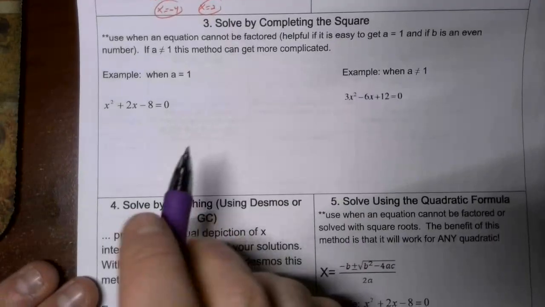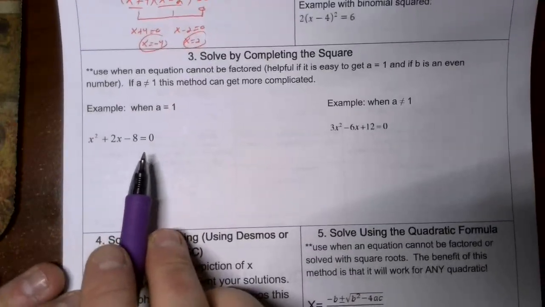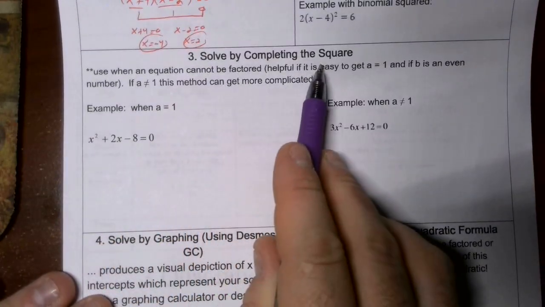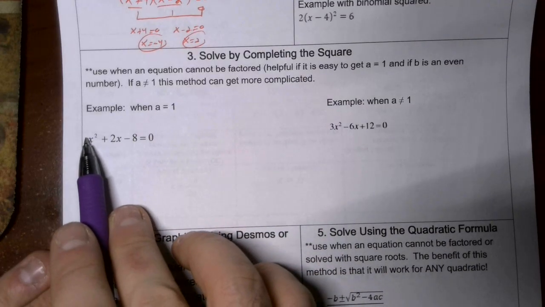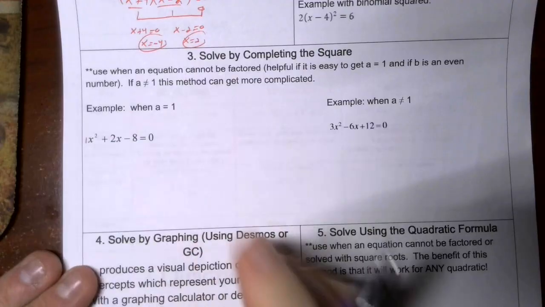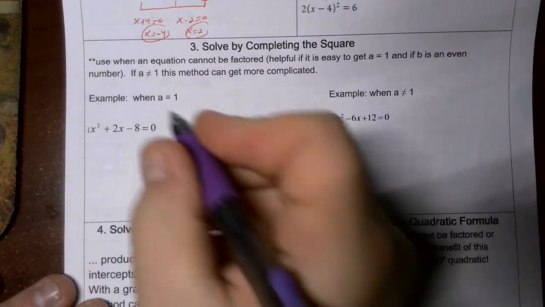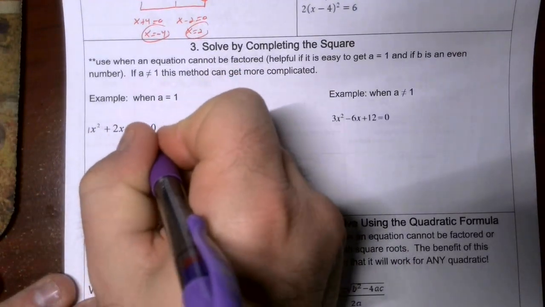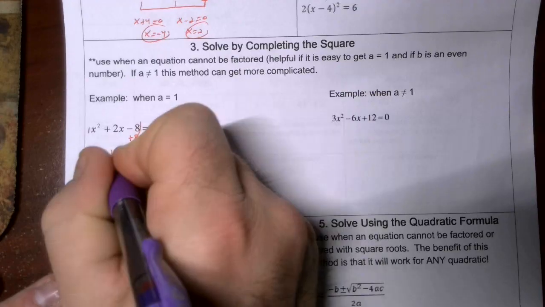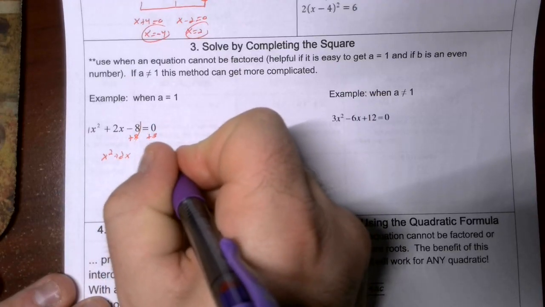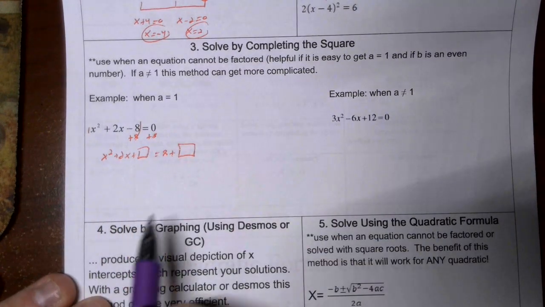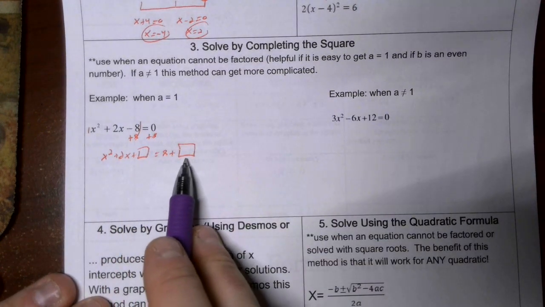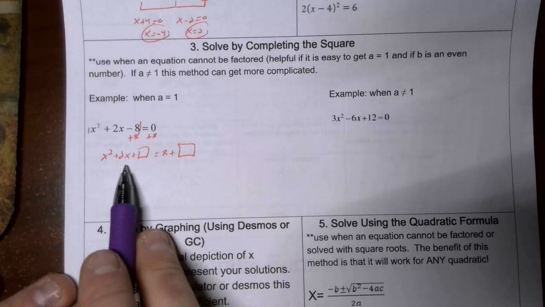Another way to solve this same equation is by completing the square. And remember, to do this, the number in front of the x squared term has to be 1. So what we do is we bring the 8 to the right side, and then we complete the square on the left side. And make sure you add it to the right side of the equality.